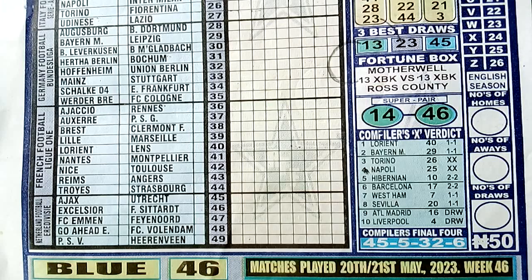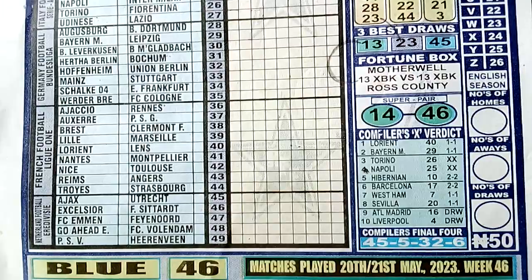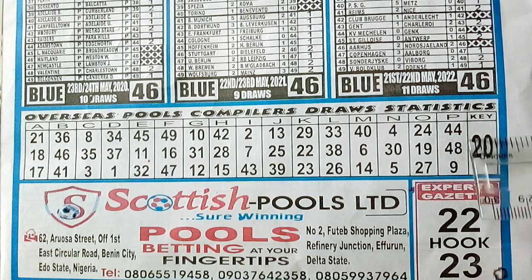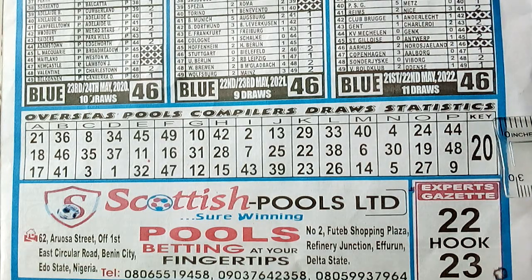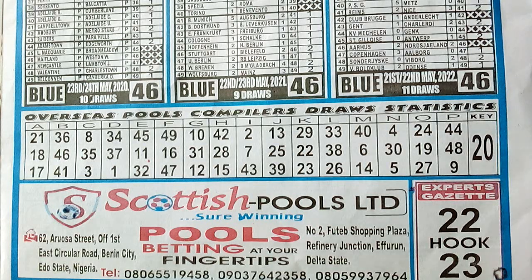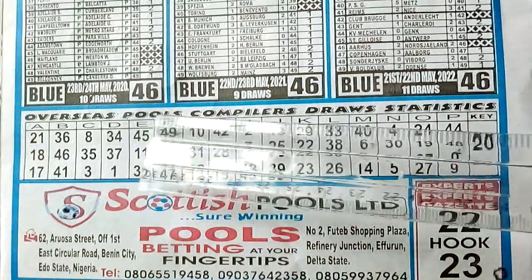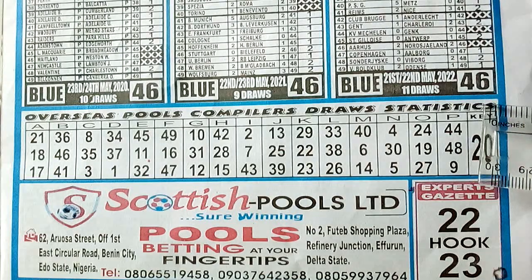Now, we'll be looking at the key column of this particular Right On football fixture, and that is at the back of the journal. So we'll be seeing that shortly. In case you're not familiar with this particular journal, which is the Right On football fixture, this is the back page of the journal, and this is the key column that the brother was asking about. For this week 46, 2023, we have number 20 at this column. Look at the title of the column: the key column. That is at the far right hand side of this particular journal, under the overseas pools compilers draw statistics column.